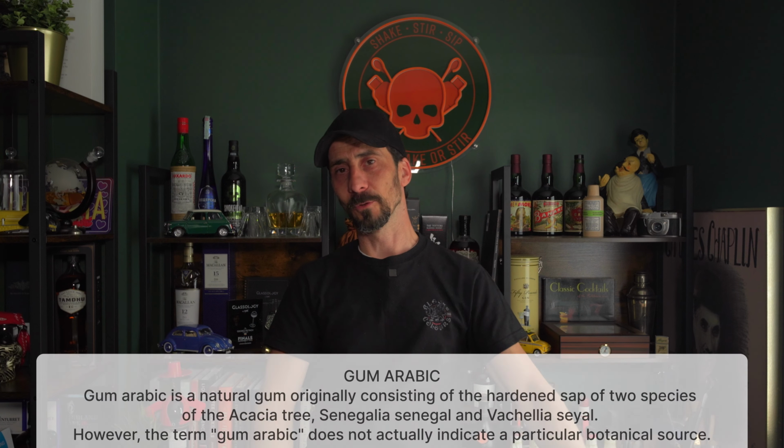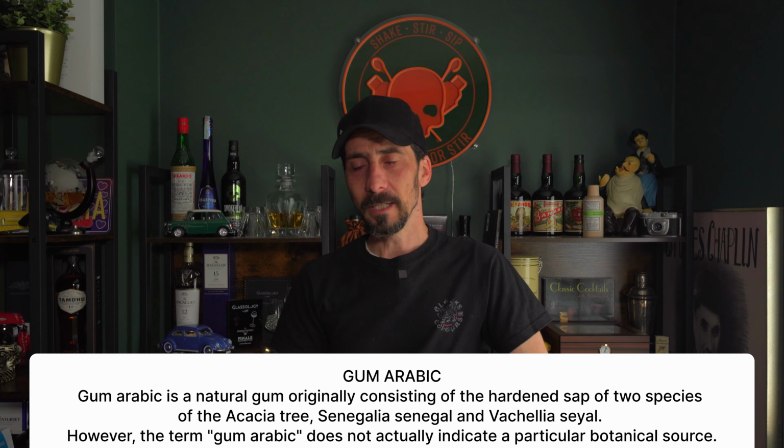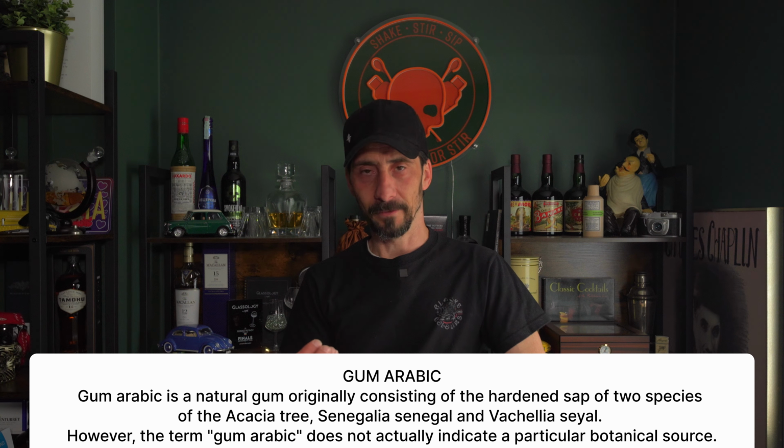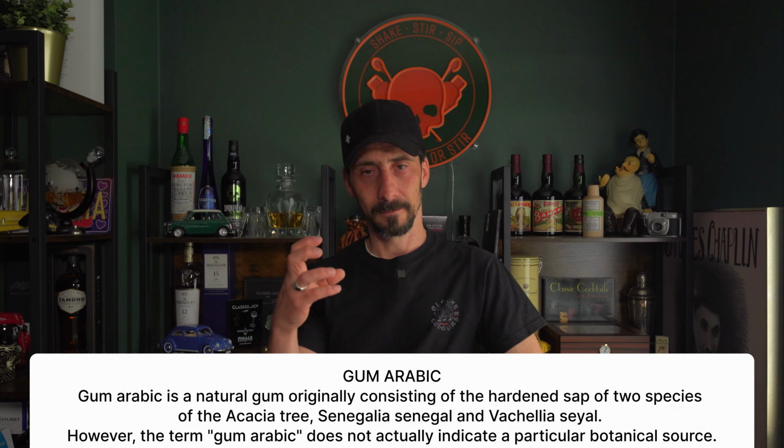Now there is one ingredient here which kind of doesn't fall in the sugar category, or maybe it does, but it's gum arabic, as we like to call it. Usually it's used to thicken things and bond stuff because it helps with that.